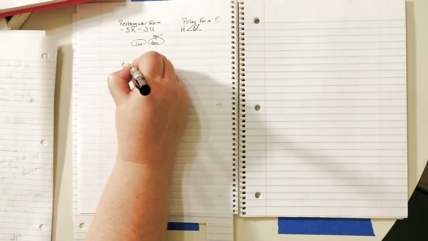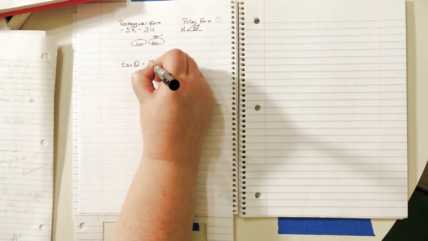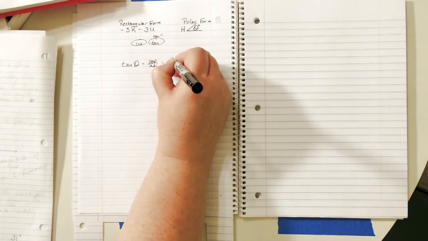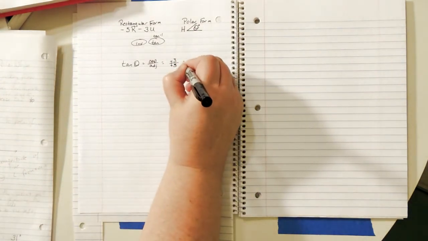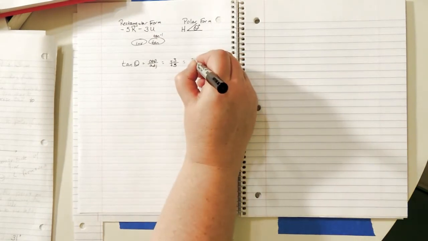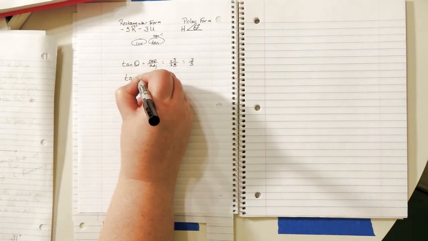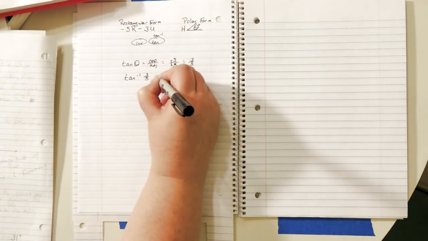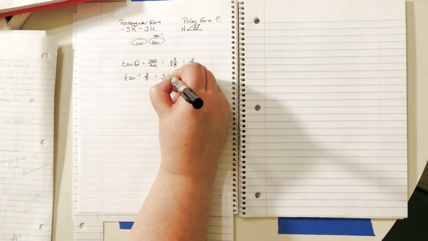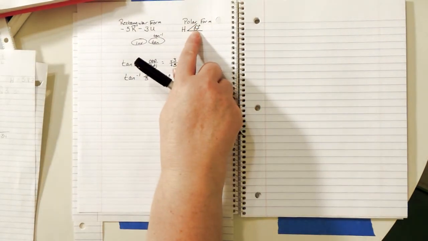So the tangent of the angle is the opposite over the adjacent. In this case, that equals negative 3 and negative 5. Those cancel, of course. So the tangent of the angle is 3/5. And if you take the inverse of the tangent of 3/5, you're going to find the angle. In this case, the angle is 31 degrees. Okay, so this is our angle. We have this part now.